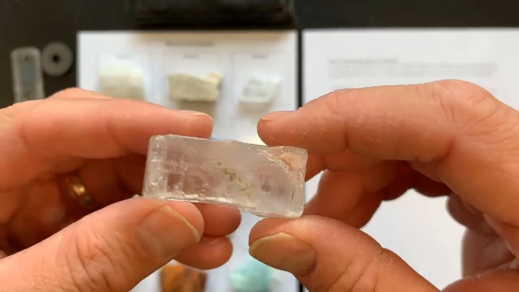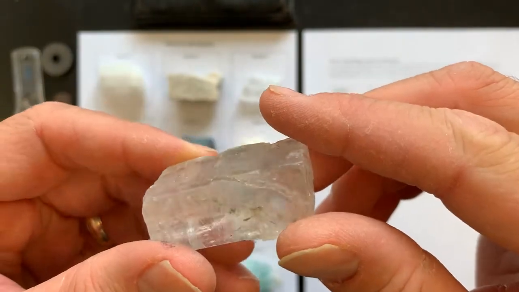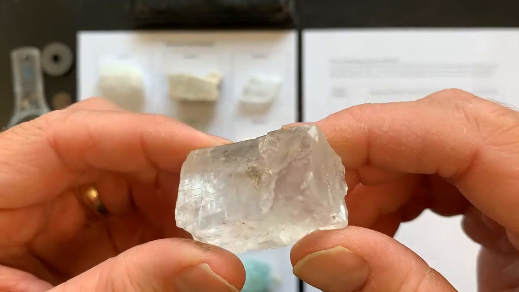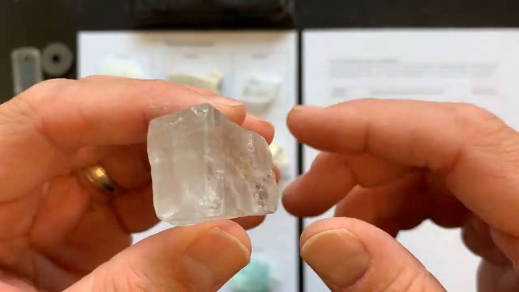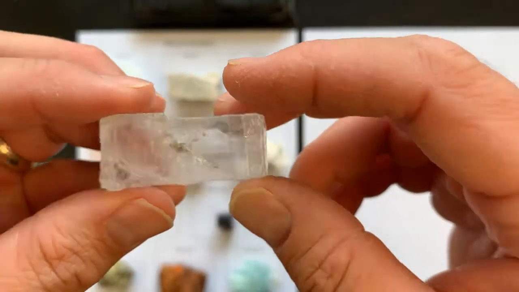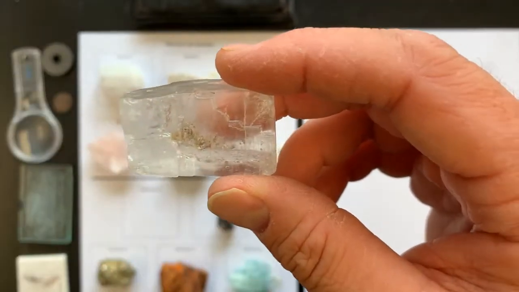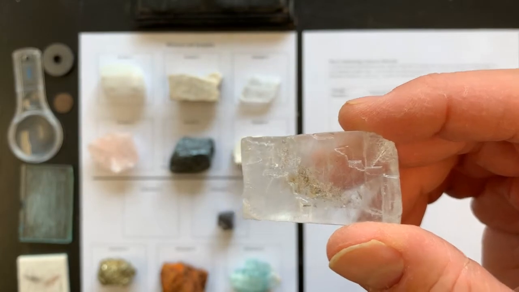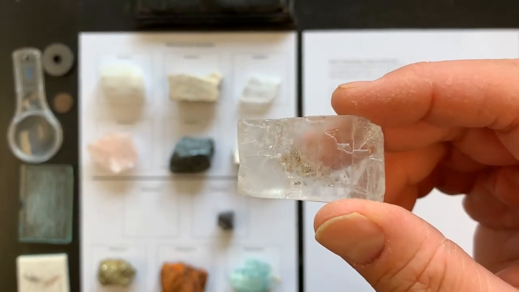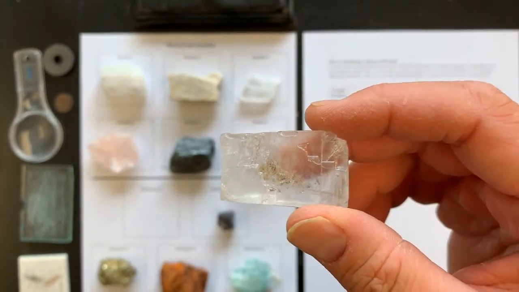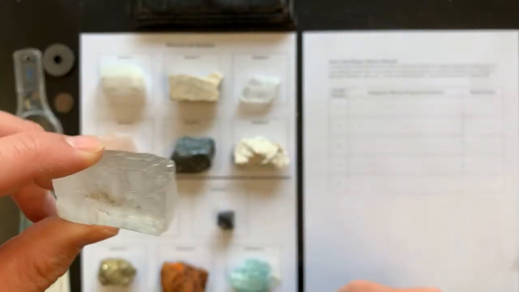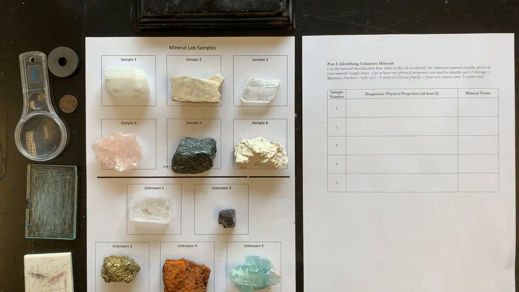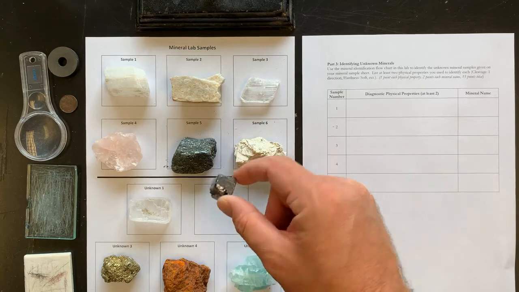And breakage directions, cleavage directions, how many? Well, it looks like it's a cube. It looks like it's cubic. And then finally, special properties. I will tell you that this one tastes like salt. All right? So go through and write down the physical properties I just discussed, and then go ahead and identify what mineral this is.